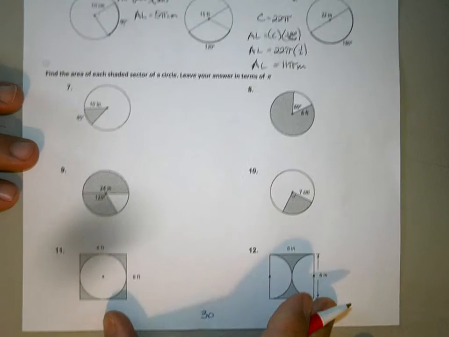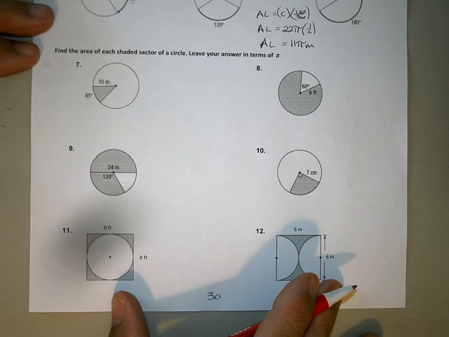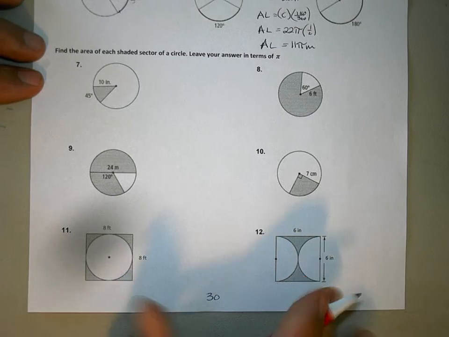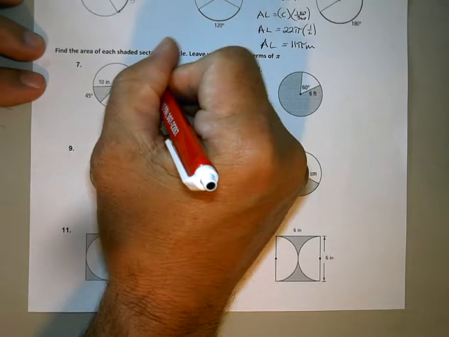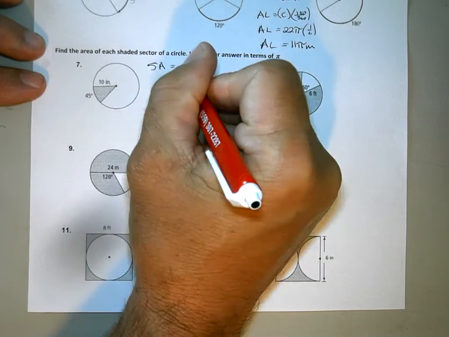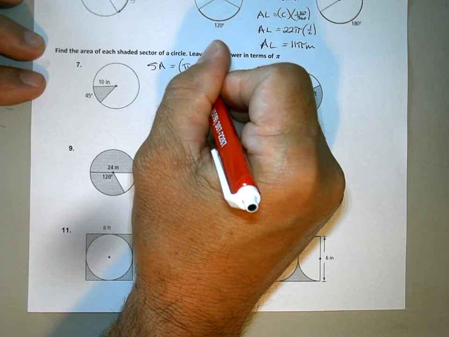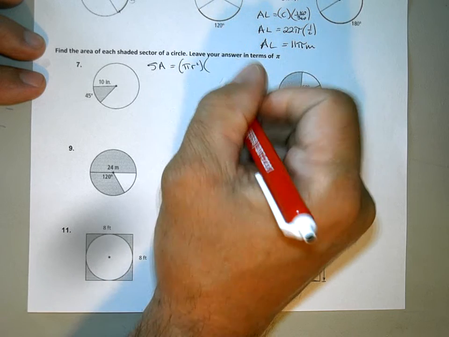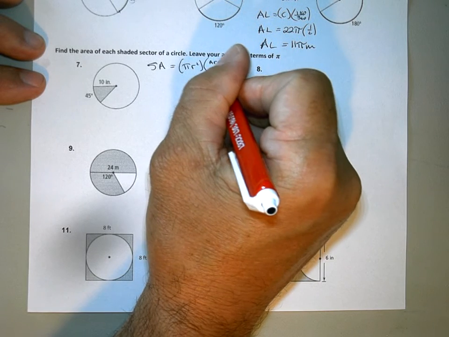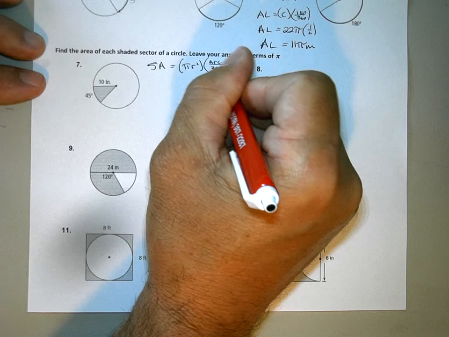Okay, moving on. Number 7. This is sector area. Remember, sector area is the area of the circle, pi r squared, times the fraction of the circle, which is the arc measure over 360.